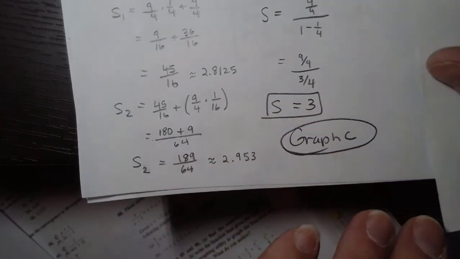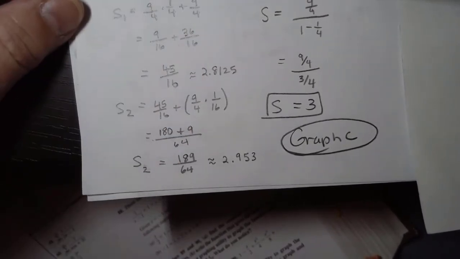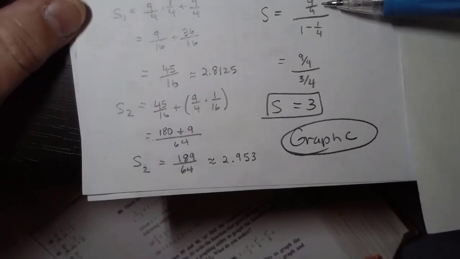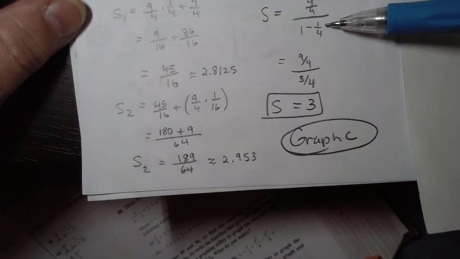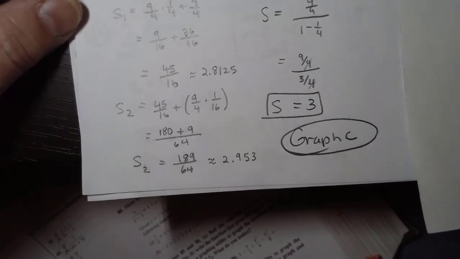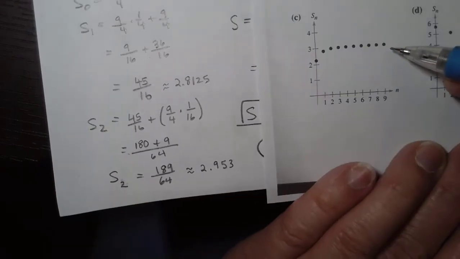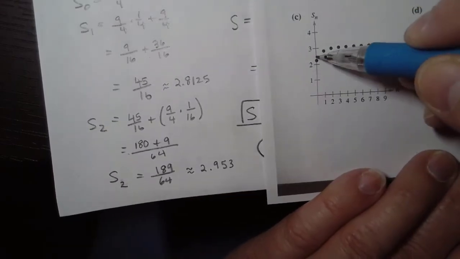Since we know that this is a geometric series, here is my first term, here is my ratio, so the sum is my first term over 1 minus my ratio, and we do in fact get 9 over 3, which is 3. And that is going to look like graph C. What's happening in graph C? Well, my first sum was 2.25. And if you look at graph C, my very first point is at 2.25. So if we look at graph C, here's our s of 0.